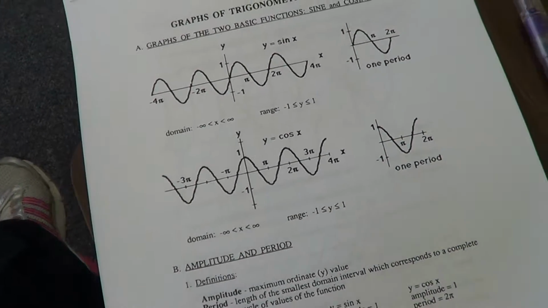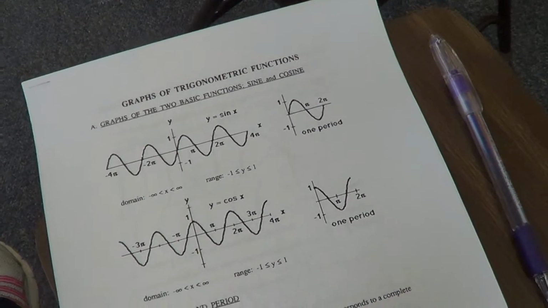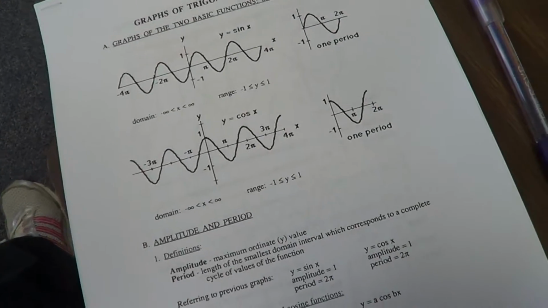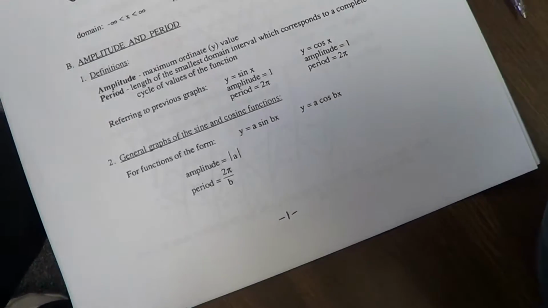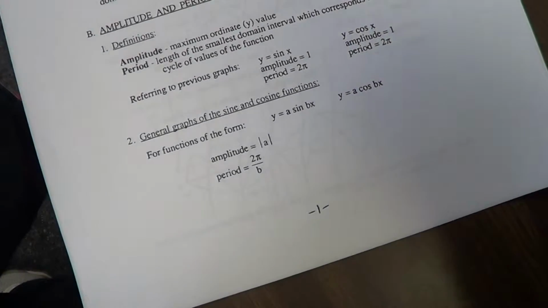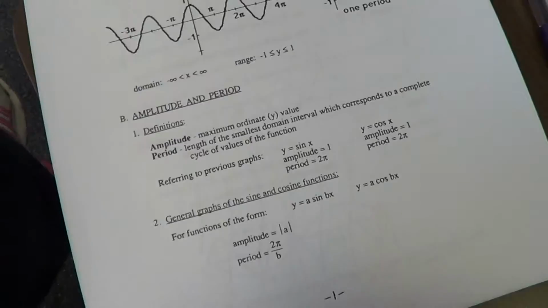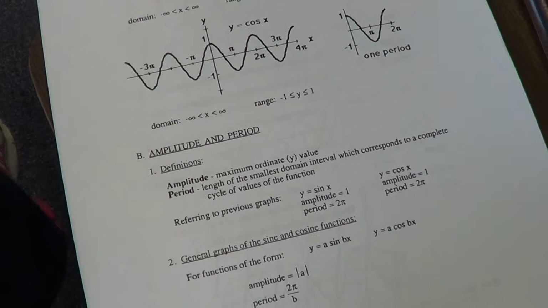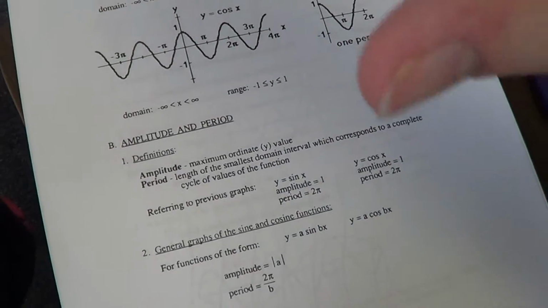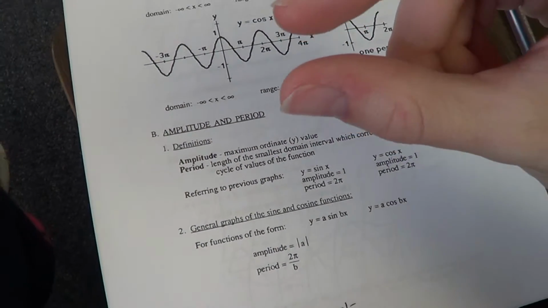Okay, so if we don't have just the basic sine or cosine, we're going to calculate the period, and we're going to calculate the amplitude. So, what is amplitude? Like the height from the axis to the peak? Right, the height from the x-axis to either the maximum point or the minimum point is the amplitude. It will be the same for both. So on the basic functions, it's just 1. It goes up to 1 and down to -1. So the amplitude of the sine and the cosine is 1.